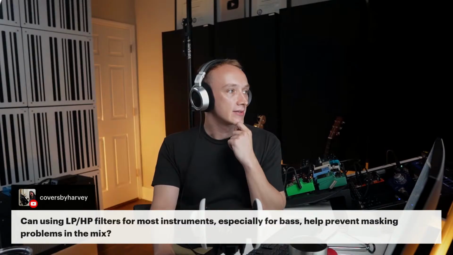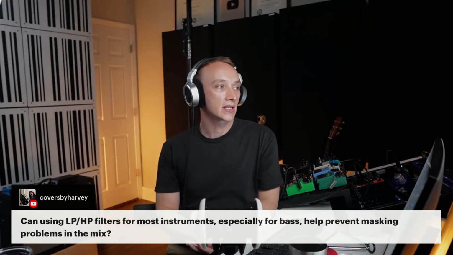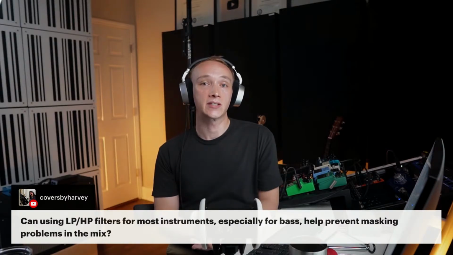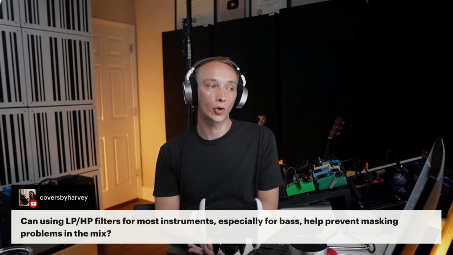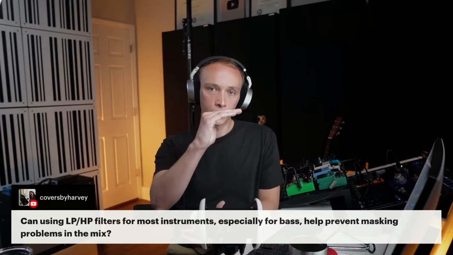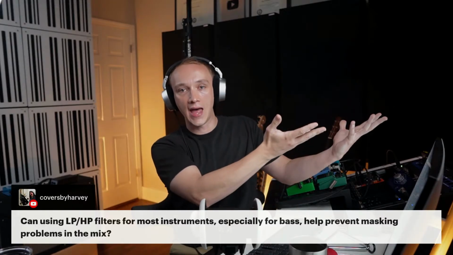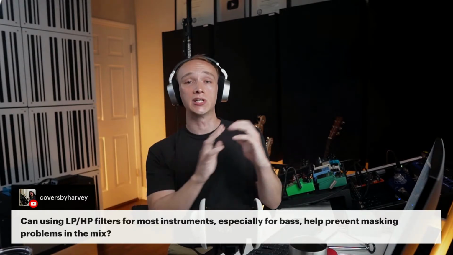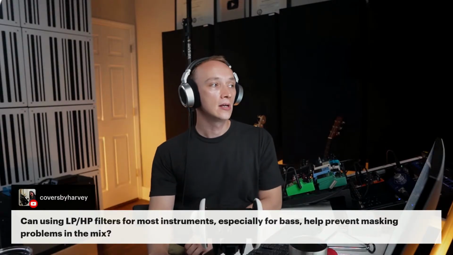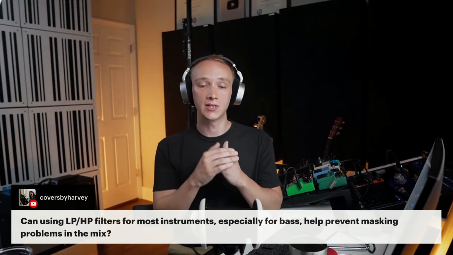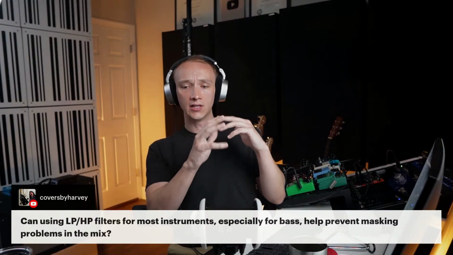Here we've got one that says, can using low pass and high pass filters for most instruments, especially for bass, help prevent masking problems in the mix? In live sound, it can certainly help eliminate unnecessary rumble and things that tend to occur in live sound. Now you saw in the acoustic guitar example that I used a high pass filter, and that sort of clarified that track because those low frequencies were no longer masking the higher frequencies. So you could use a high pass filter that takes out the low frequencies in an attempt to do the same thing.